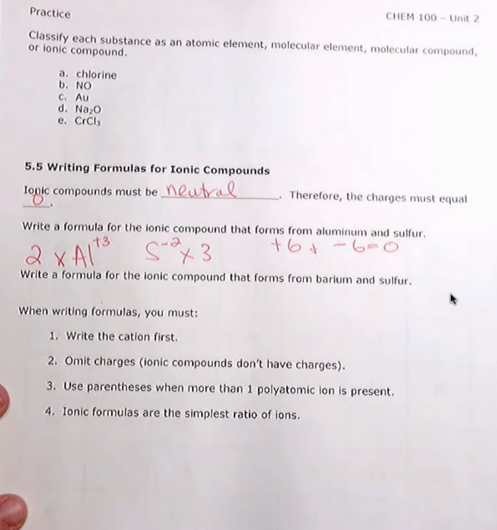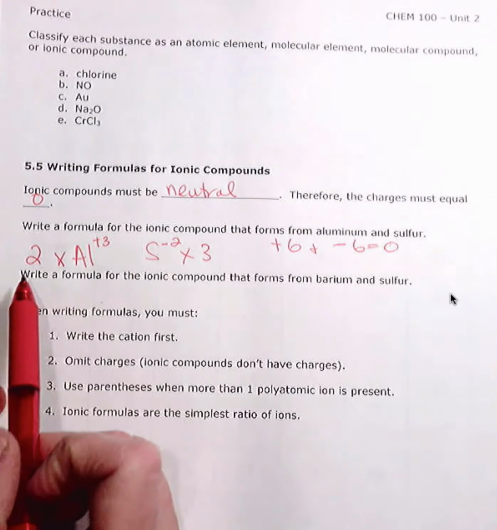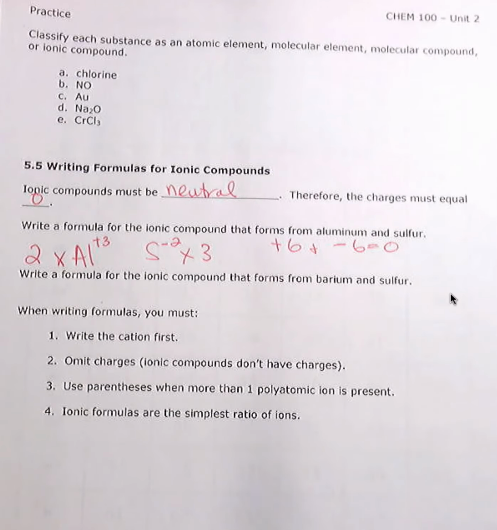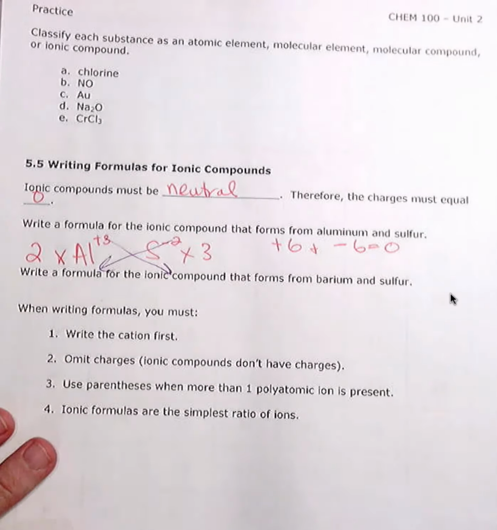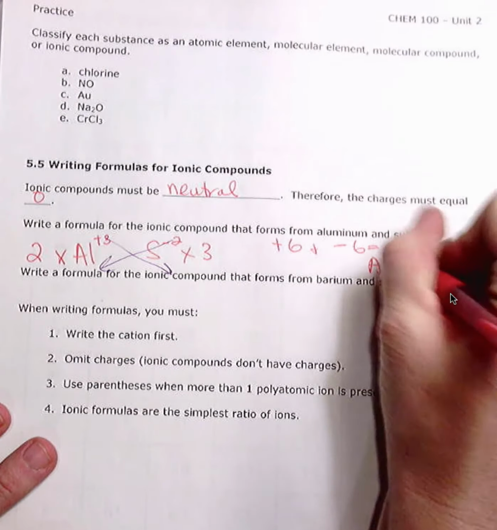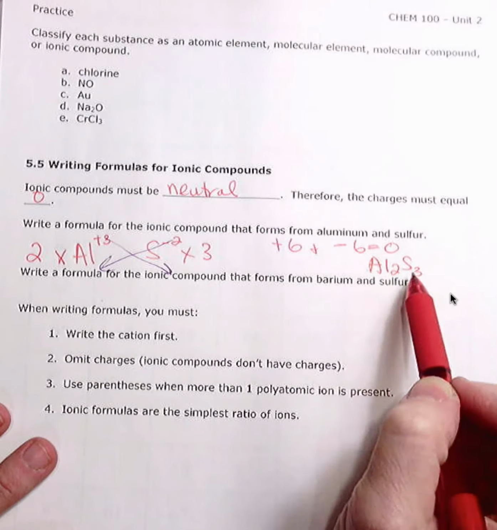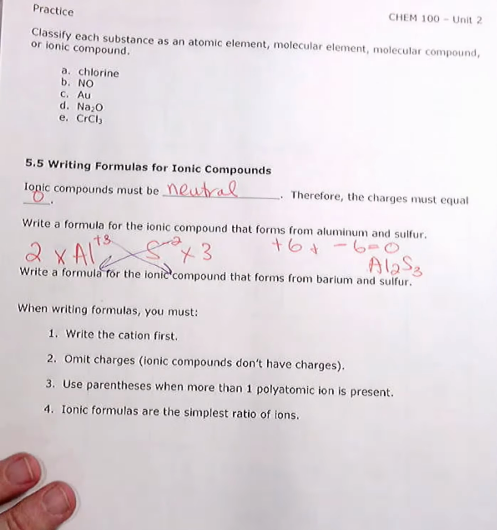And the quickest way to take care of this math without making any silly mistakes, because everybody knows you make silly mistakes when you're stressed, especially on chemistry tests and you've been, I don't know, cramming all night, is to do the cross and drop. So this means you're going to get Al2S3. This is the formula for aluminum sulfide, and it's correct because the charges balance.